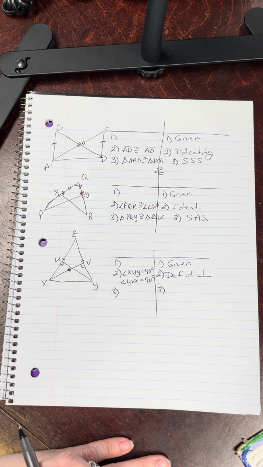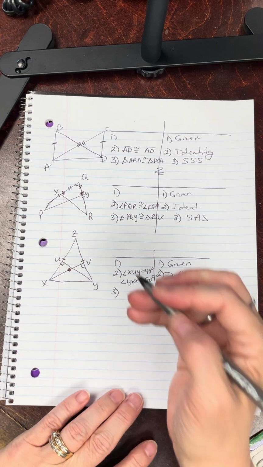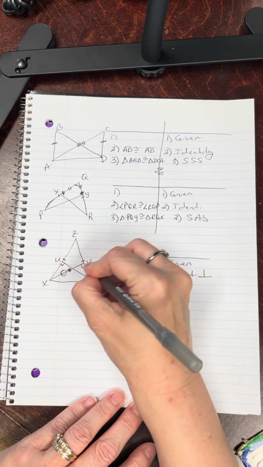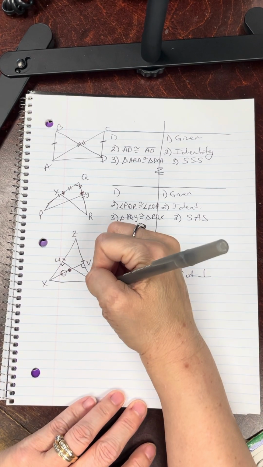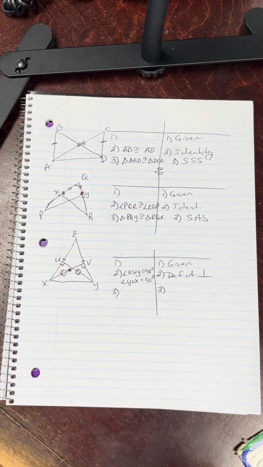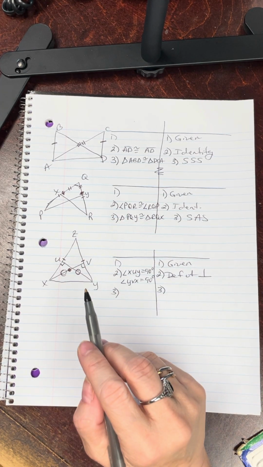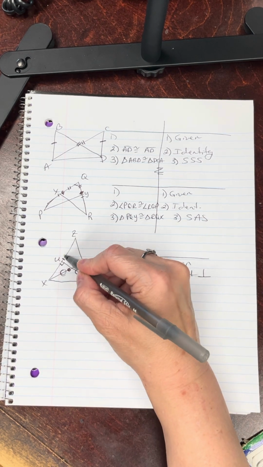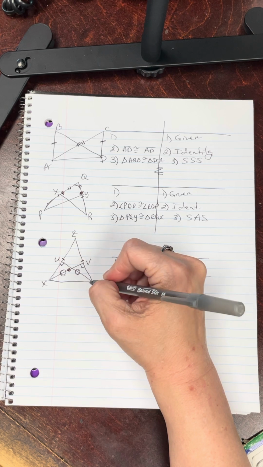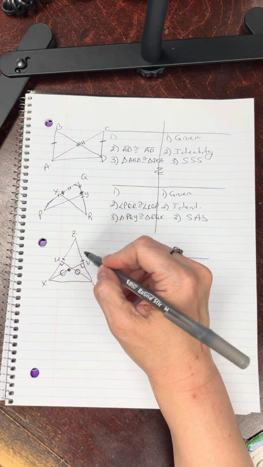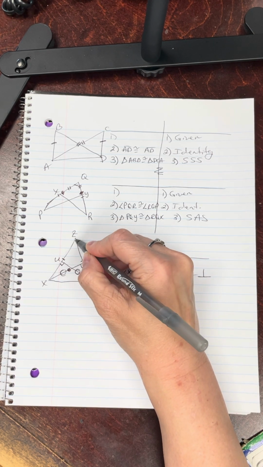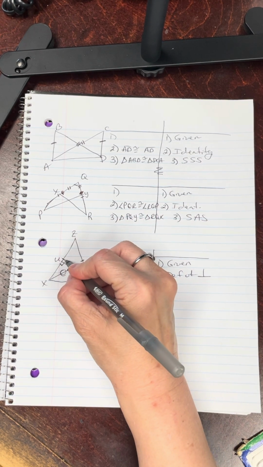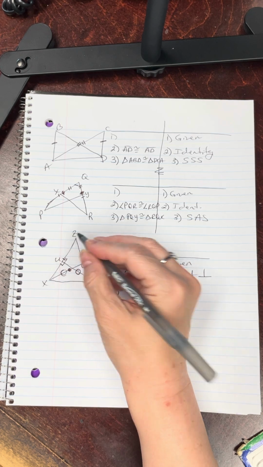Where were we headed? Write a two-column proof to prove that XV, this whole big line, matches with YU, this whole big line. Okay, so this big line was given, this big line was given. And because this is where my 90 degrees are, I'm using this triangle. I really should have stated this one because this is the triangle I'm going to use.